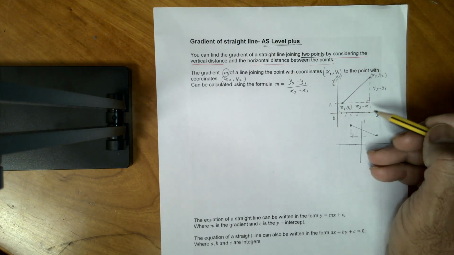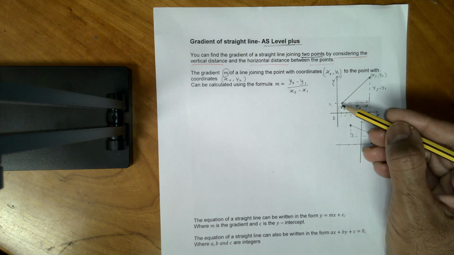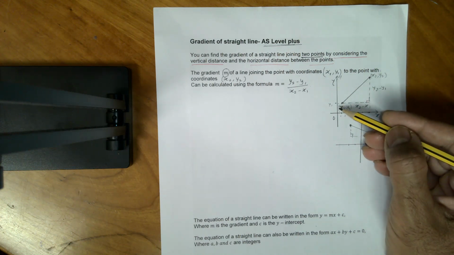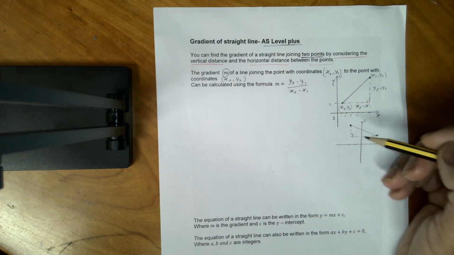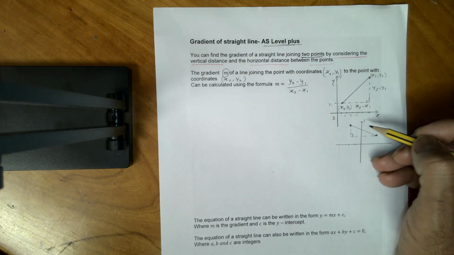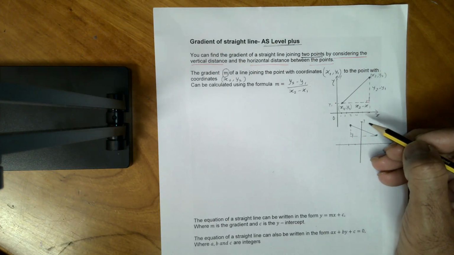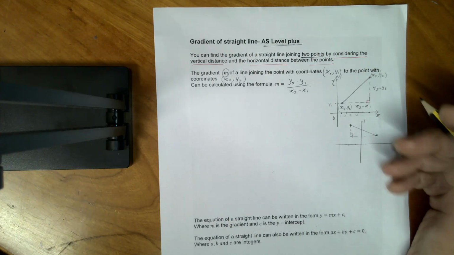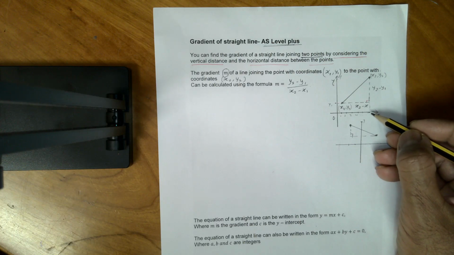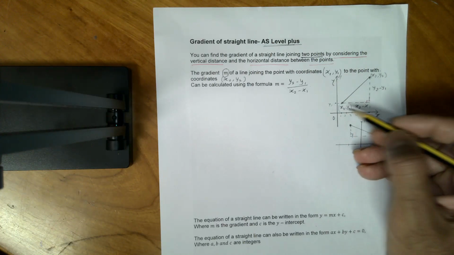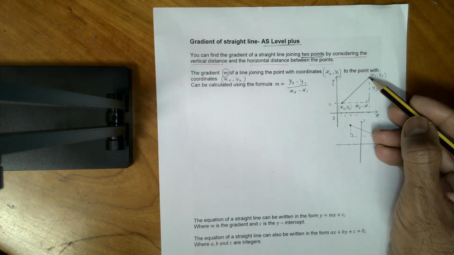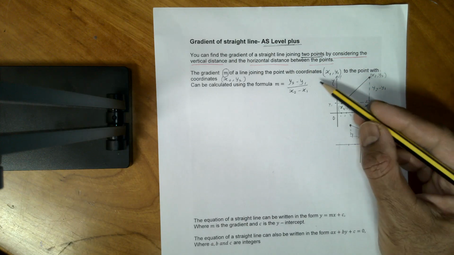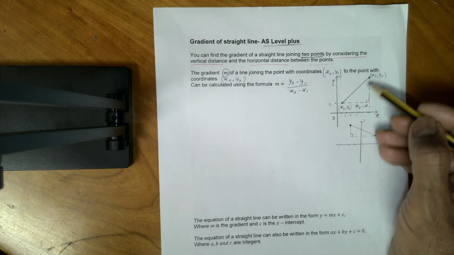It means that for any line, to get the slope, you will always find that the change in y value means that you have y2 minus y1.